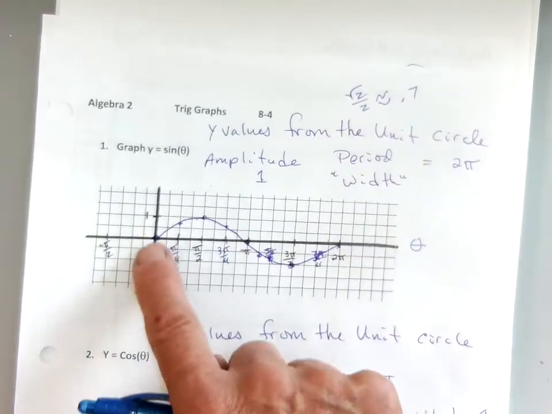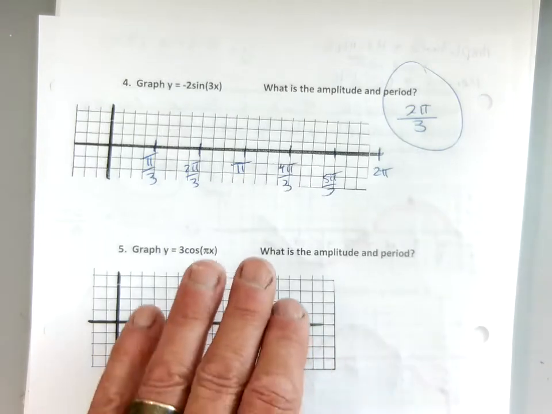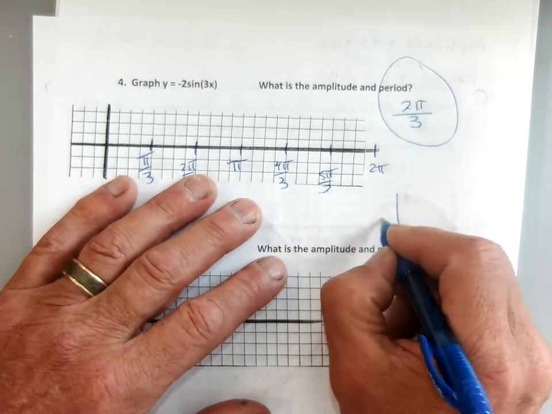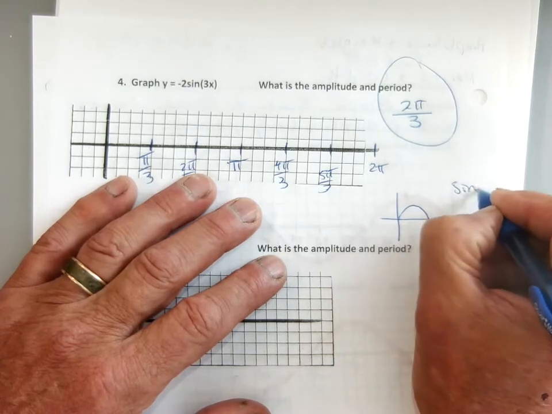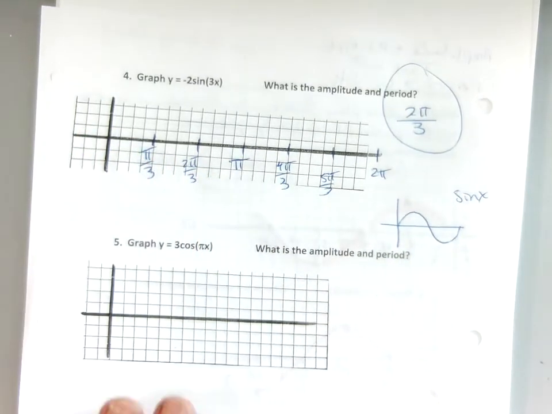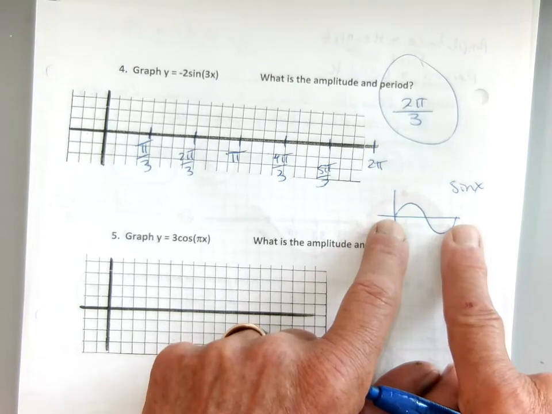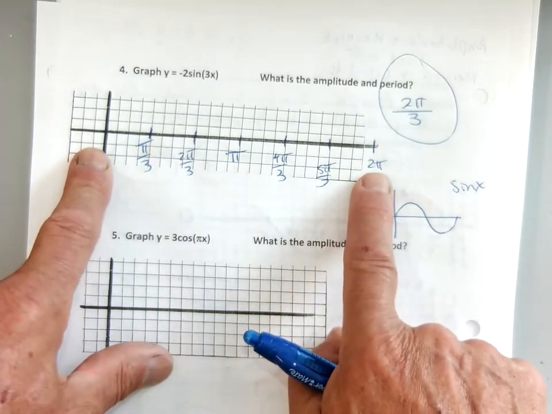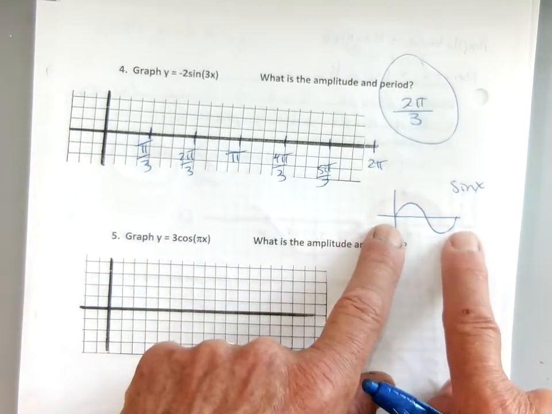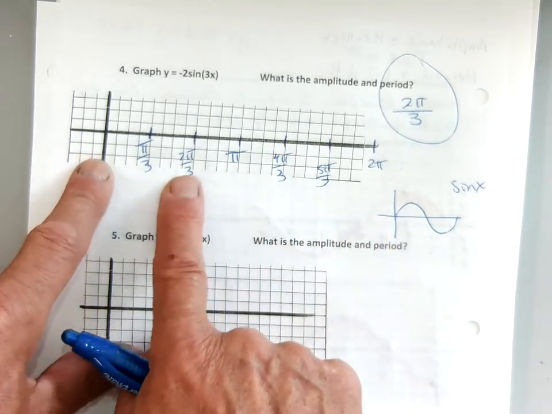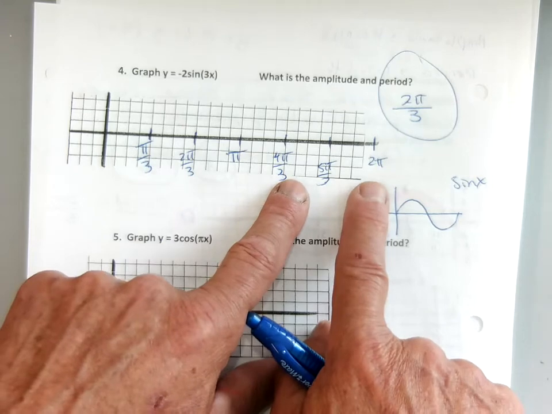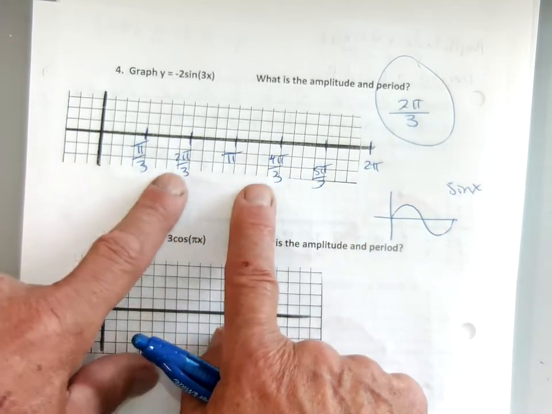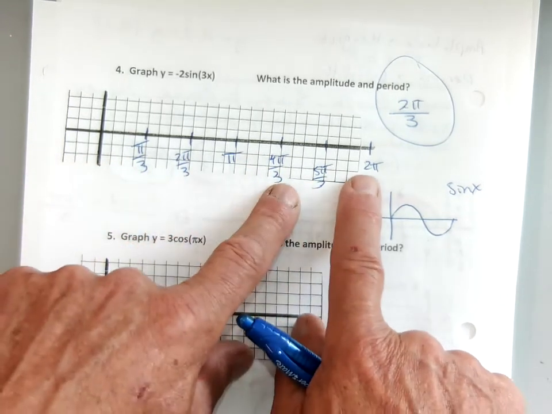This is what the sine curve looks like, okay? So let me, just on the side, draw a sine curve. It looks like this. That's a sine curve. I'm going to put 3 of these within 2 pi. So I'm going to put 1 here, 1 here, 1 here. I'll put 1 curve here, 1 curve here, 1 curve here.